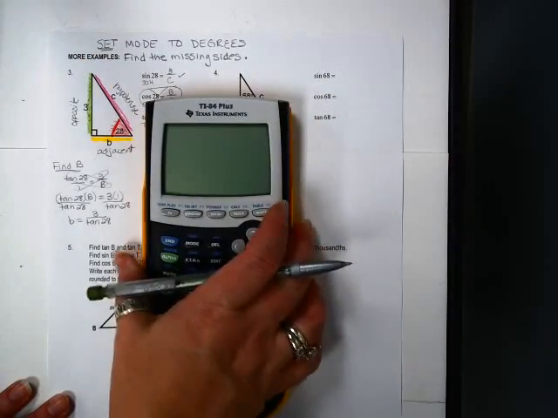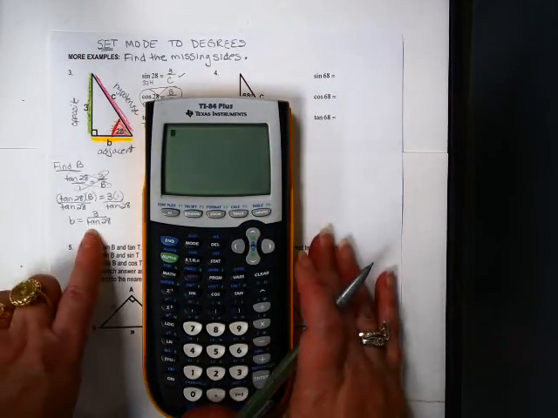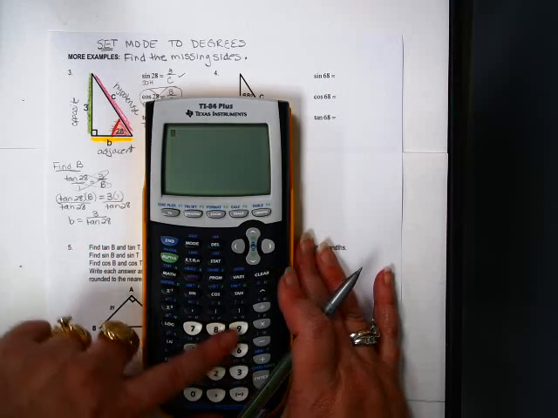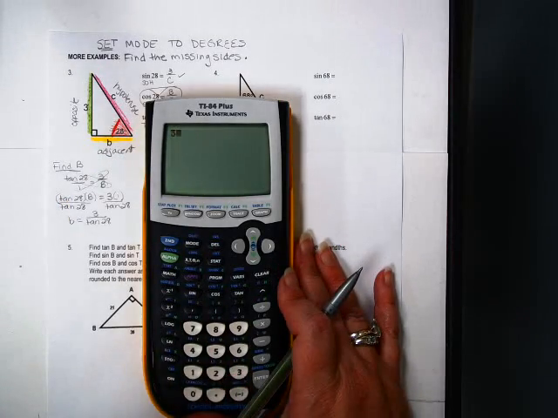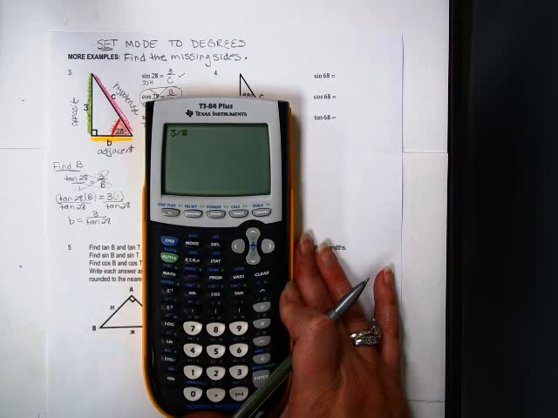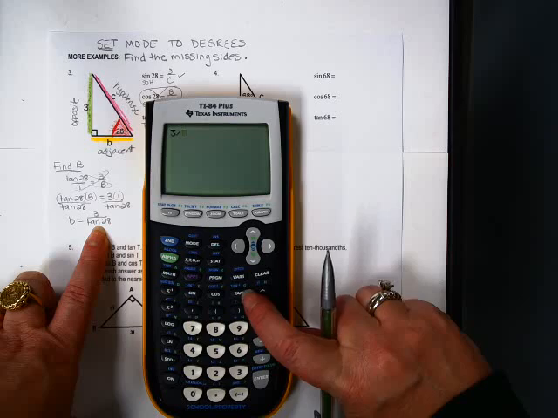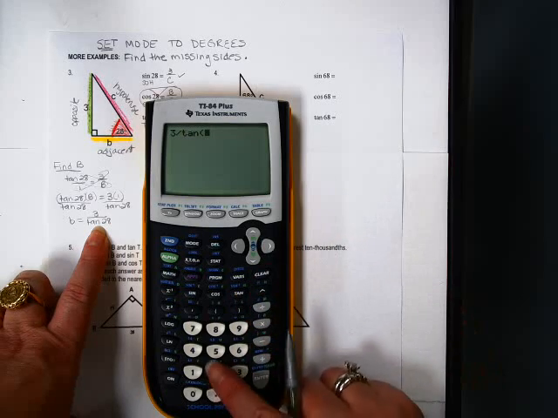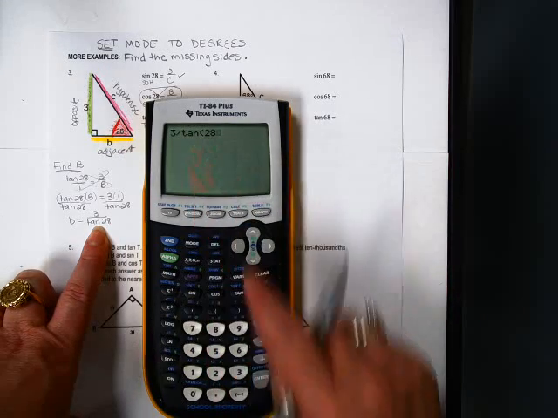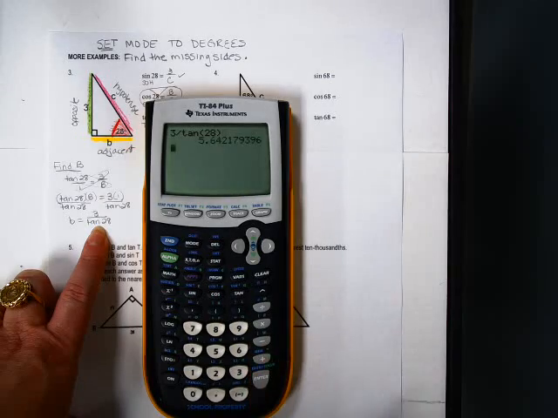Okay, so let's take a look at our calculator. Here, I'm going to type in 3 divided by, and then tangent 28. It opened up a set of parentheses, so you need to close it. Enter.